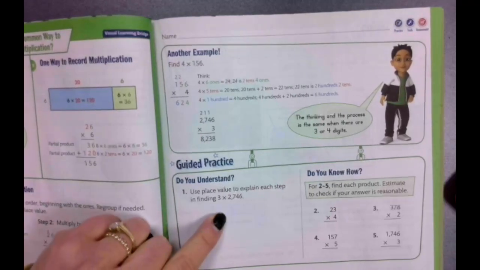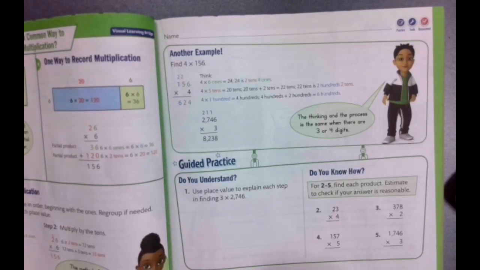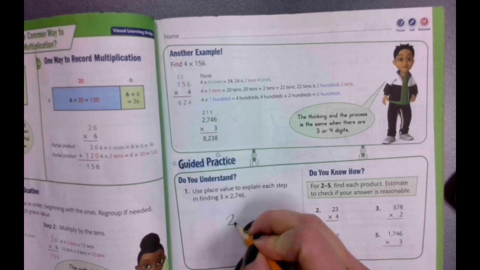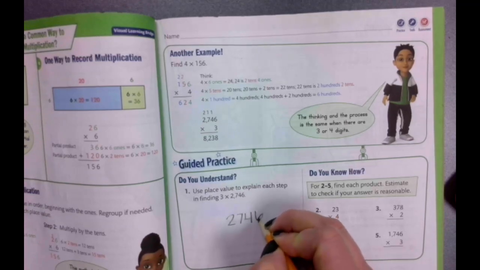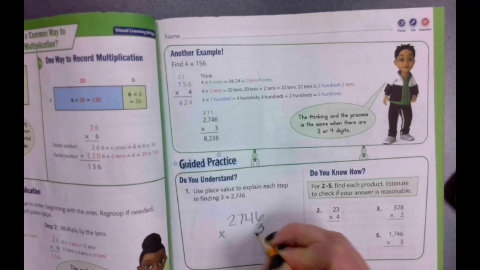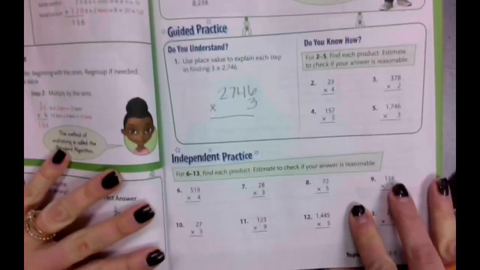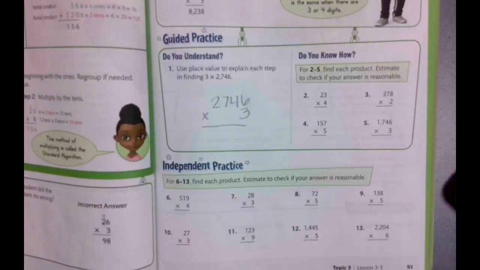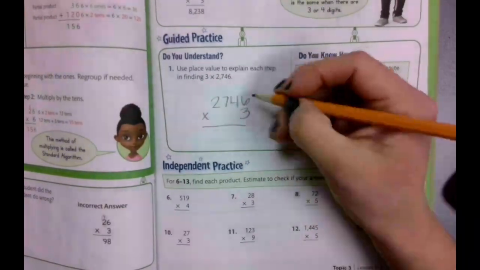So for this problem, it just says use place value to explain each step. Why don't you just try this one? 2,746 times 3. And you can totally pause this or just let it play out and ignore me while you do it.